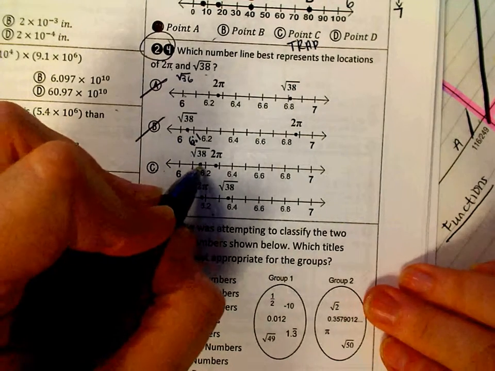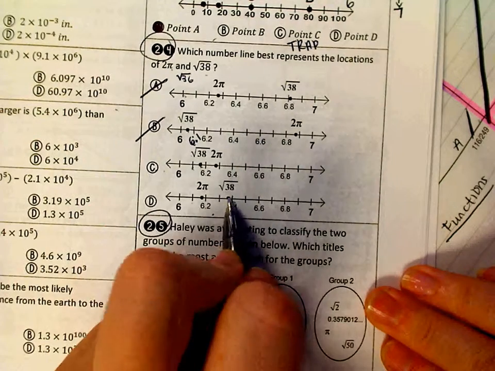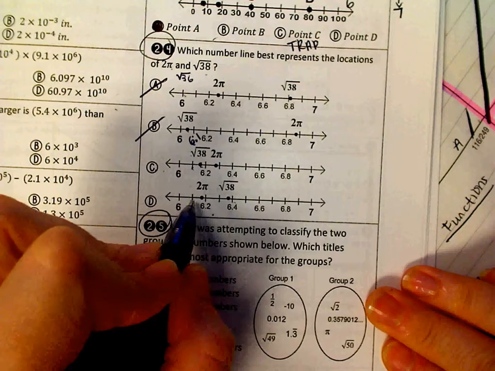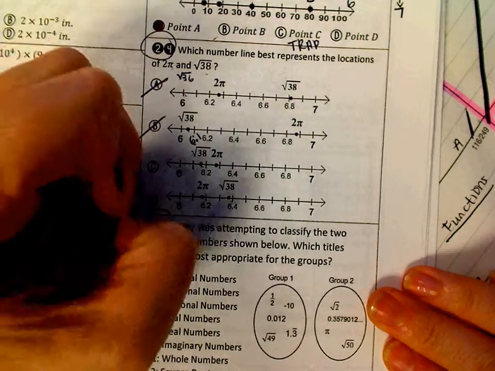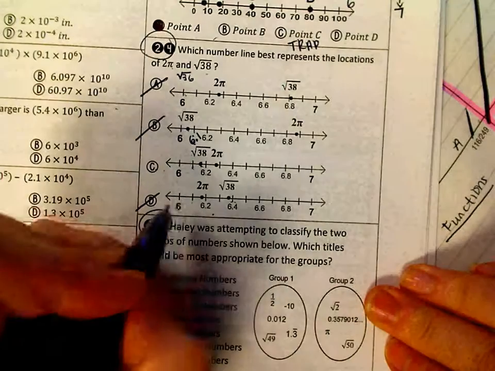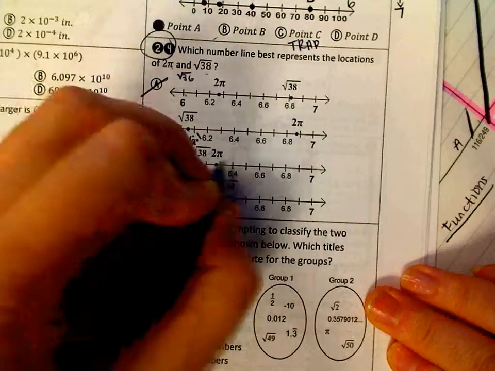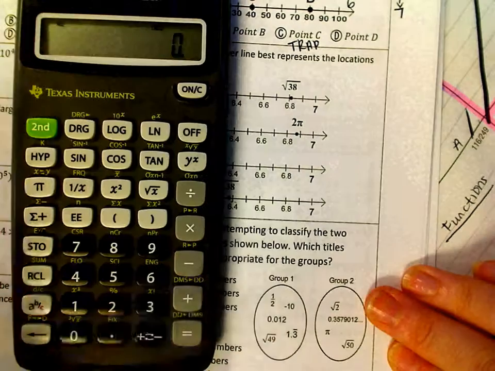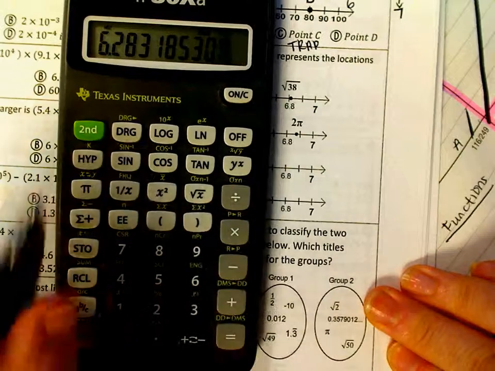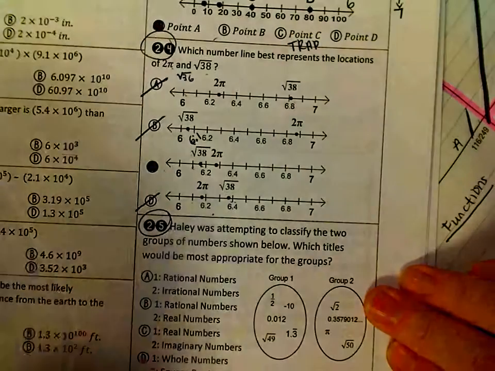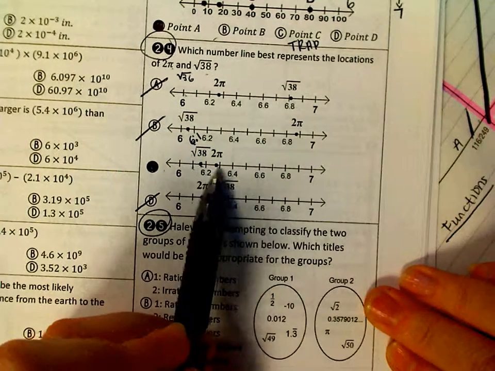Maybe this one? And then this one has it too far. So the square root of 38 is 6.16, so that would be somewhere closer to here, not all the way down here. So it's not D. Okay, so it looks like C is the correct answer. And then if you wanted to look at the 2 times pi, so let me find on this calculator. Pi times 2 is 6.28. So yeah, that's right before 6.3, so after 6.2. So C is the correct answer.